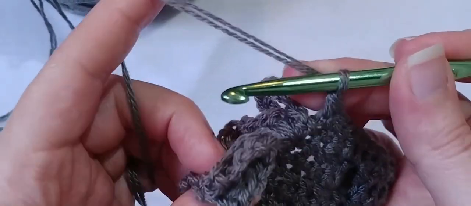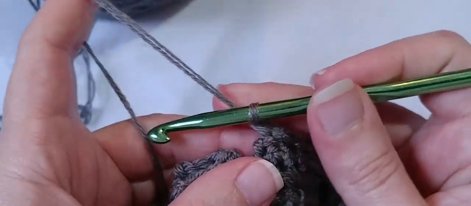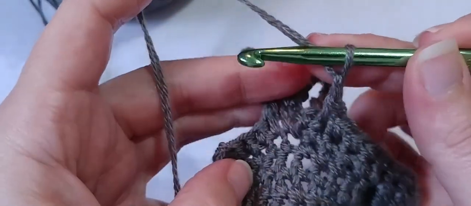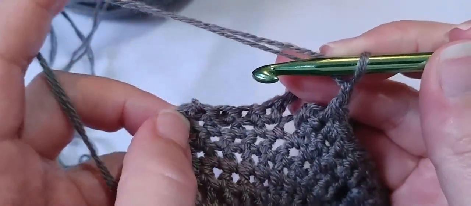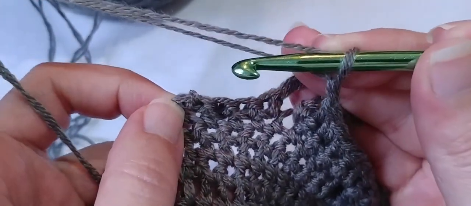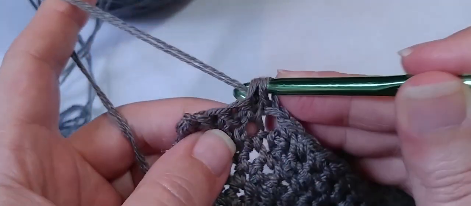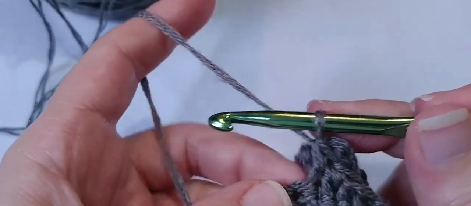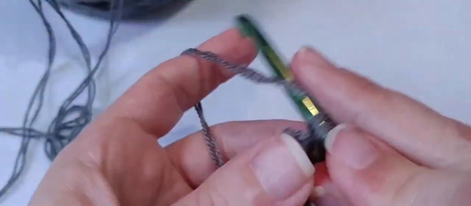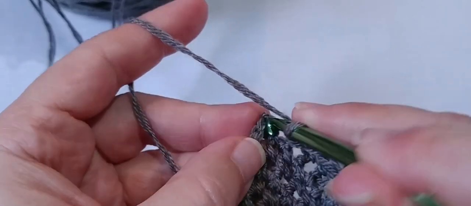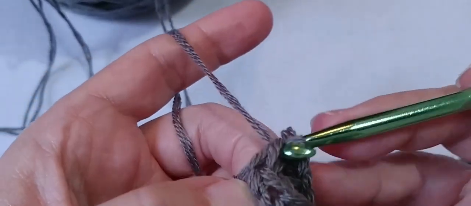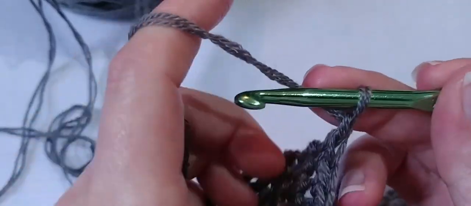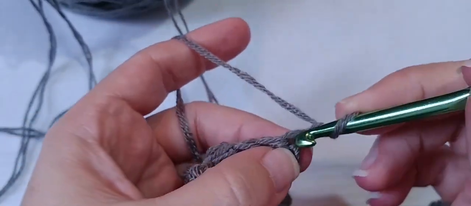Alrighty, I am at the last flower of the row, and I'm going to chain 1, and there should be 4 spaces left. 1, 2, 3, and 4. We're going to end the row with 4 single crochets. One, 2, 3, and 4. Alright, chain 1, turn and put a single into that first stitch.